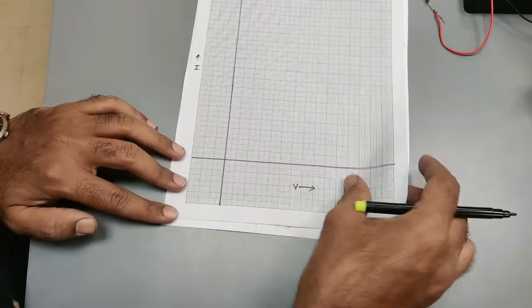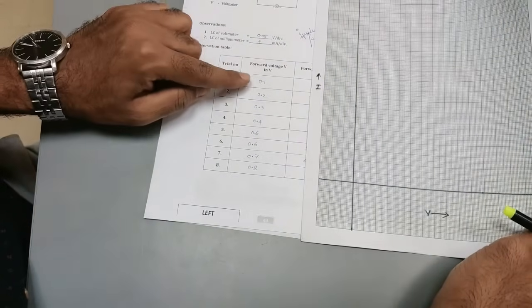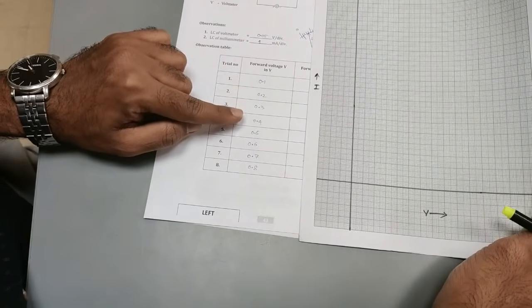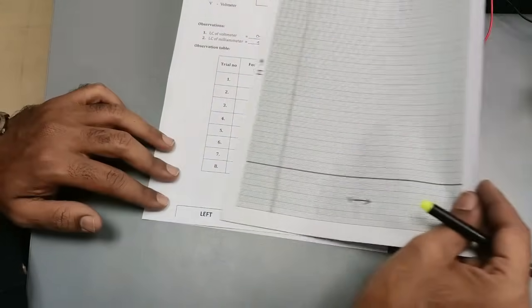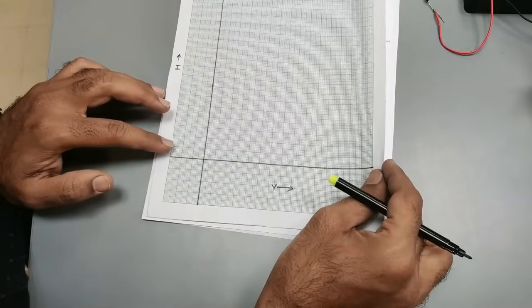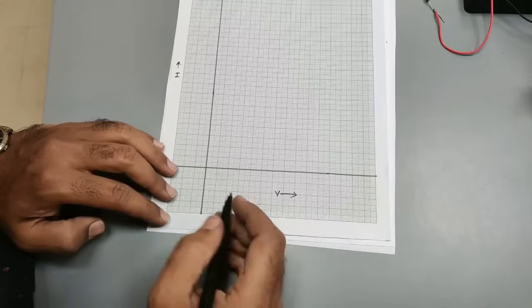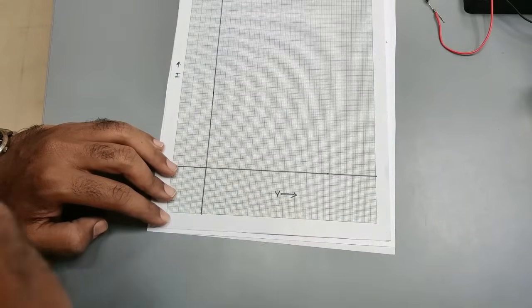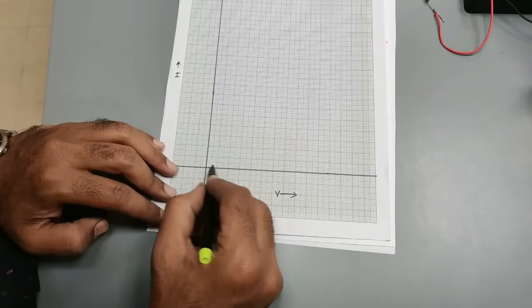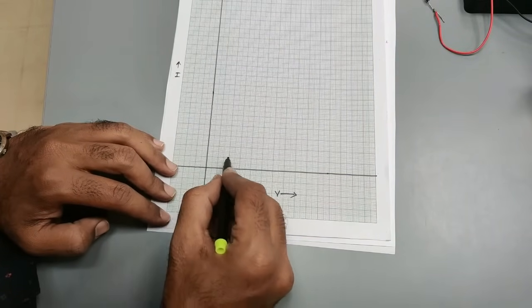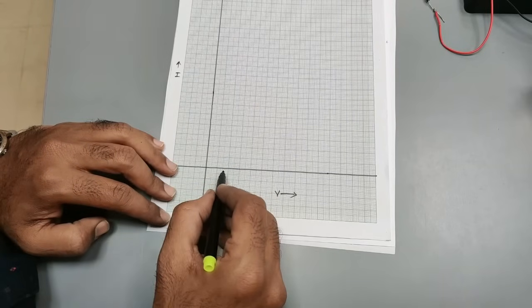How have we been increasing the voltage? See, we have increased it uniformly: 0.1, 0.2, 0.3, 0.4, 0.5, 0.6, 0.7, right? So what should we do with it here? We have to plot it. Okay, so let me take 2 divisions. If we take 2 divisions, see, there is one square box here, 1 square box indicates 1 centimeter, right?